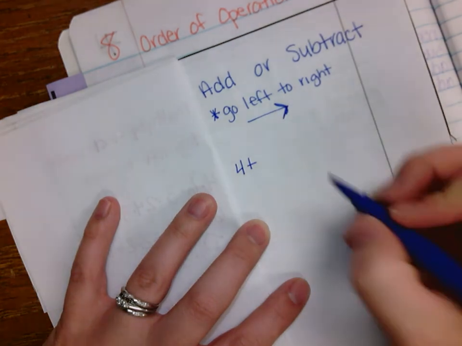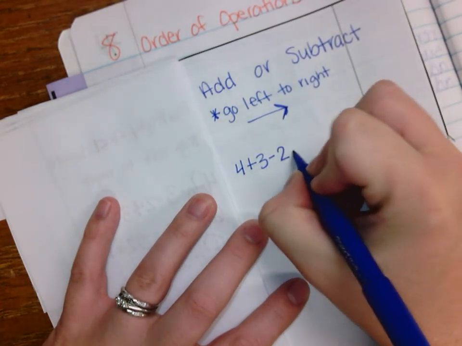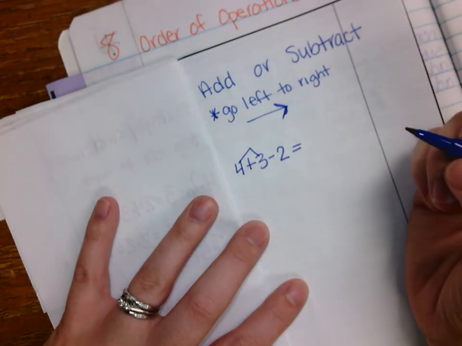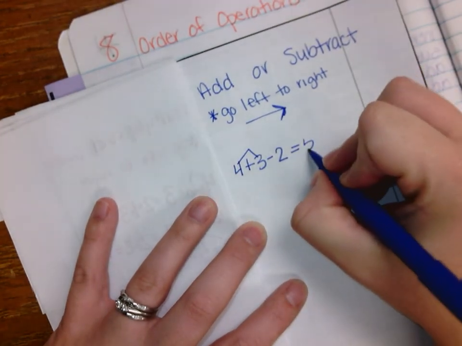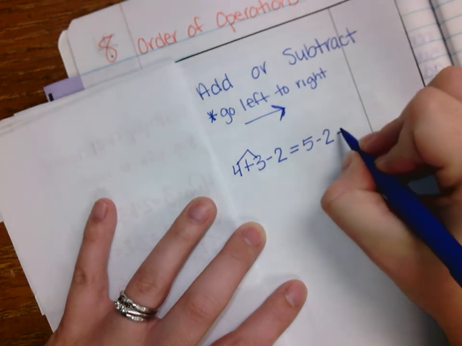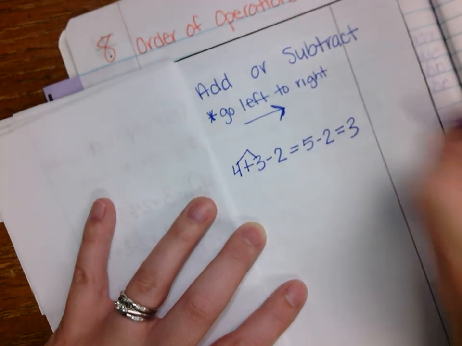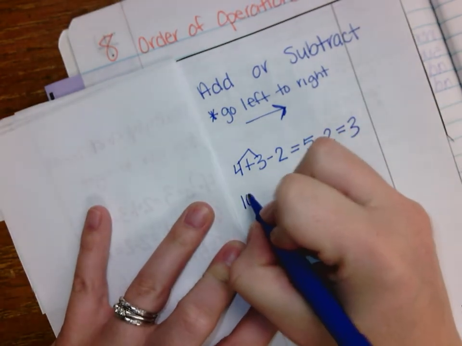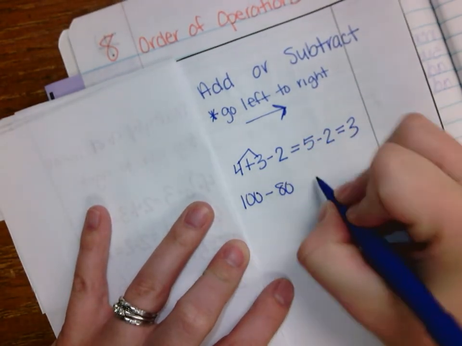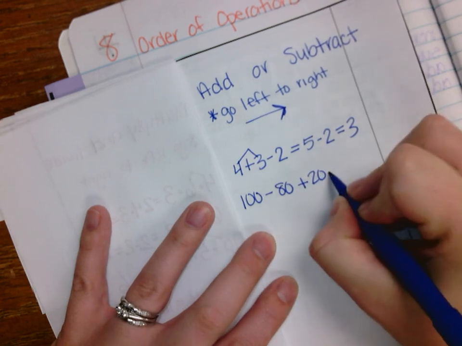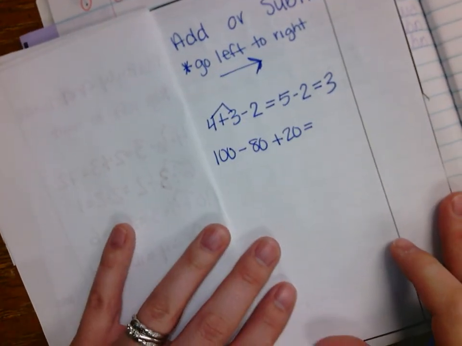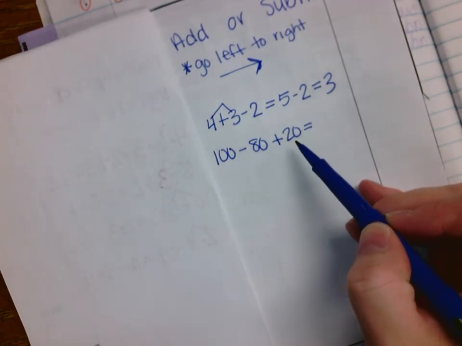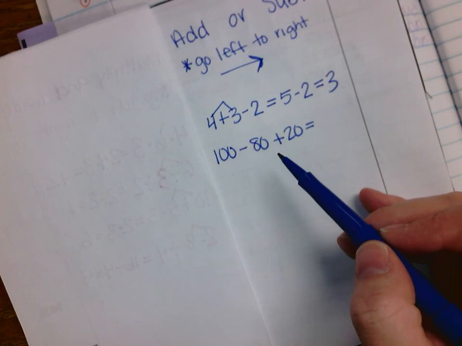So 4 plus 3 minus 2. I need to do my 4 and my 3 first, and then I can subtract my 2. On this problem, 100 minus 80 plus 20, if I do this in the wrong order and add these numbers up first, 80 plus 20 gets me 100. That would say 100 minus 100.